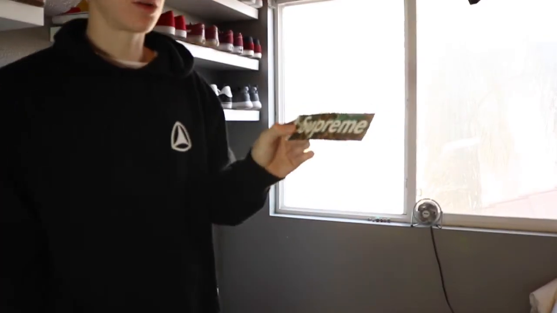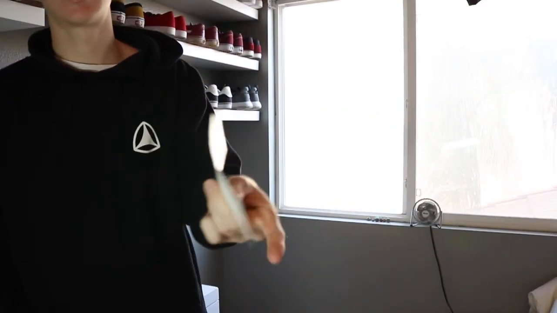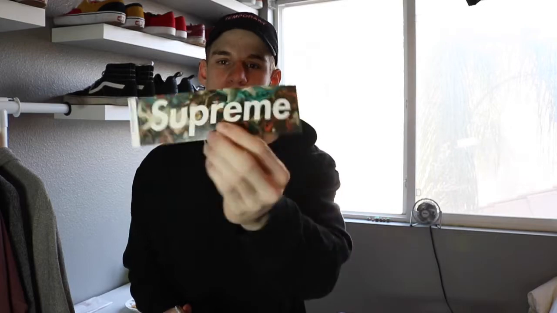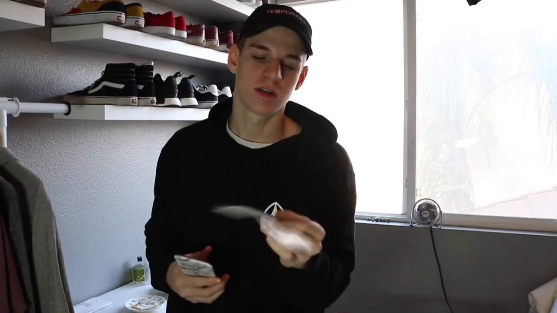Alright, so next up, I'm just going to hold this Supreme Undercover collab sticker. I just got this out of my collection of stickers. Alright, so what I'm going to be doing for the next photo is hold the Supreme sticker out in front of me like this, and then take the photo and have it more focused on the sticker.